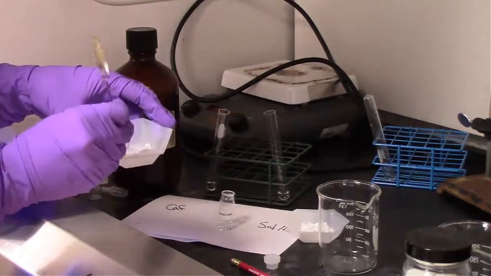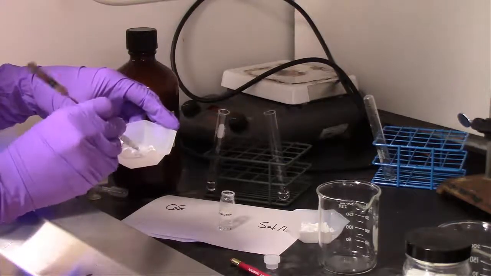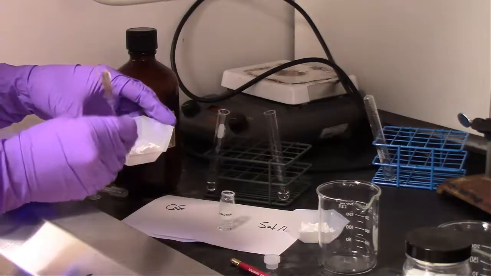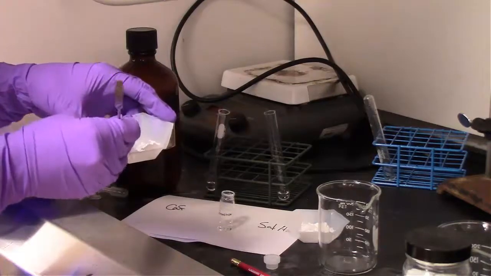So here we're getting a little bit more caffeine, putting that into our original solvent mixture. We're going to spot that again on the plate. We'll do the same for salicylic acid.